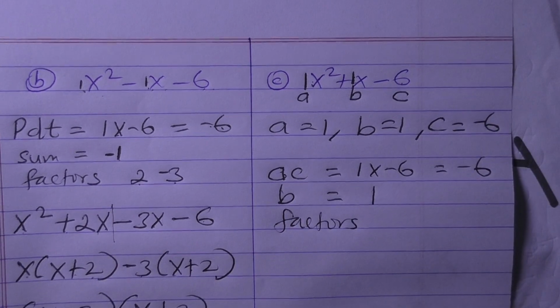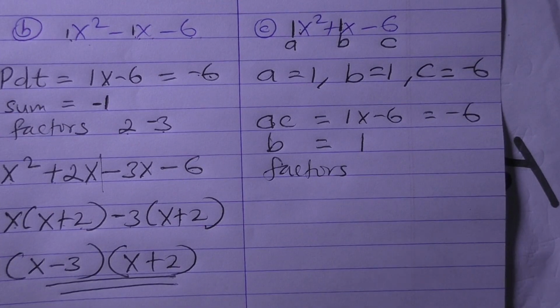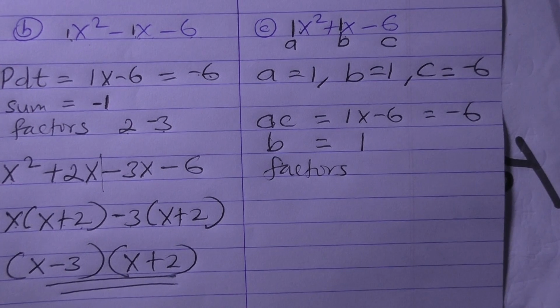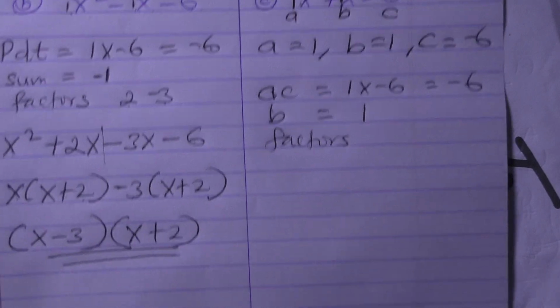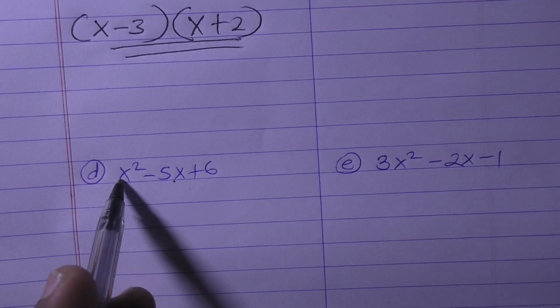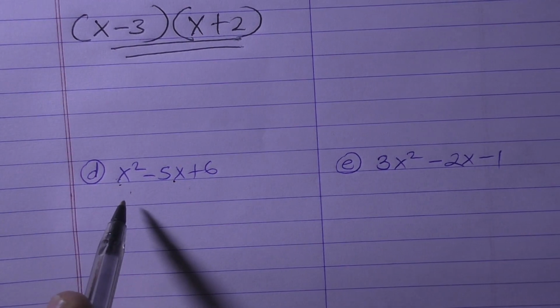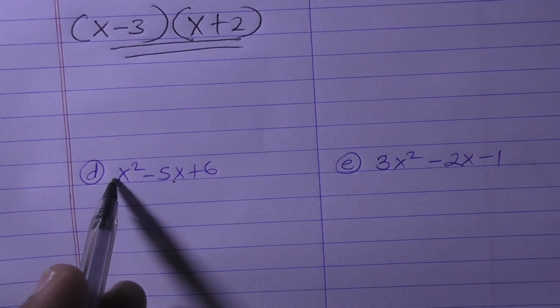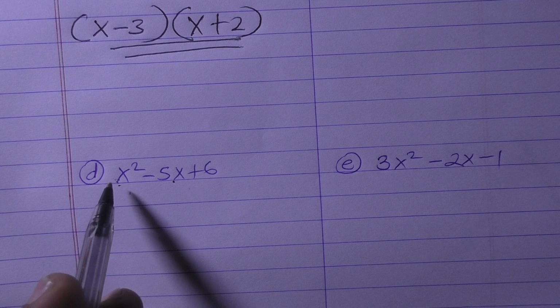So you can start from there. Get the factors, replace them with B here. Then factorize the expressions. The same applies to D. Here, since we don't have a visible coefficient of x squared, it is automatically a silent 1. So we do the same.